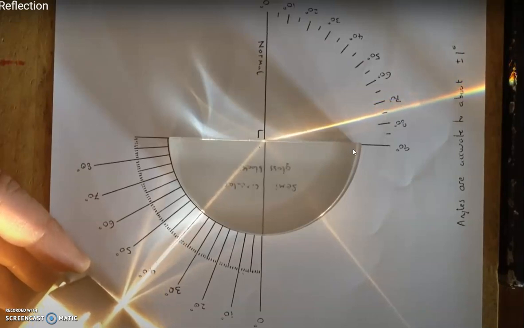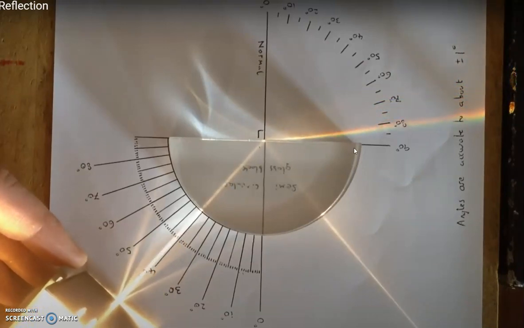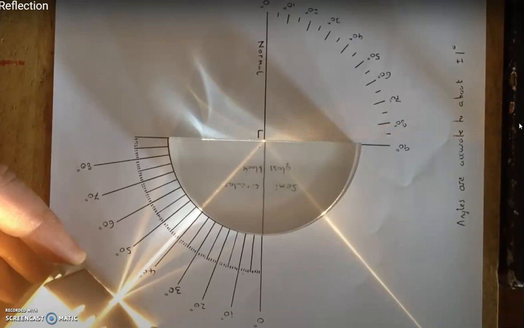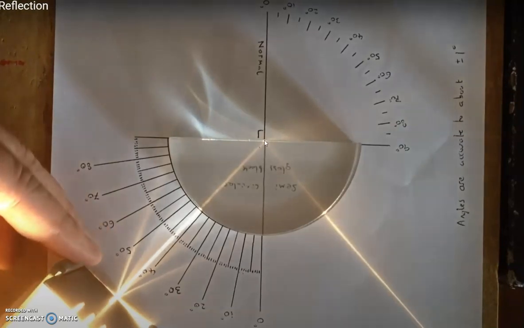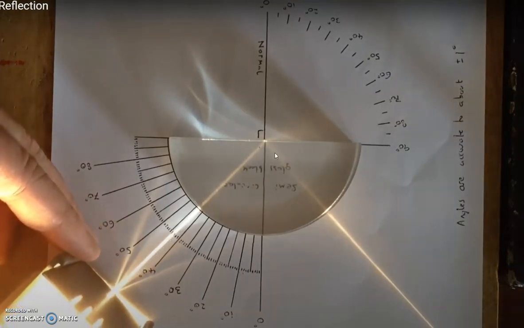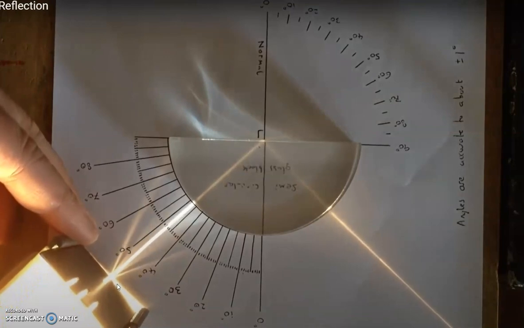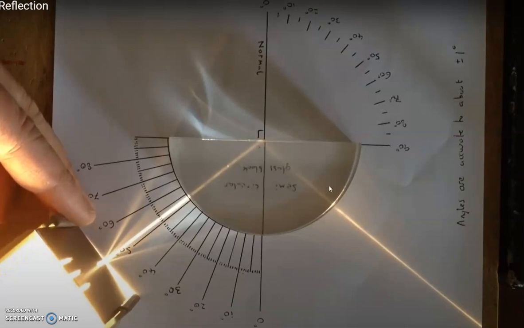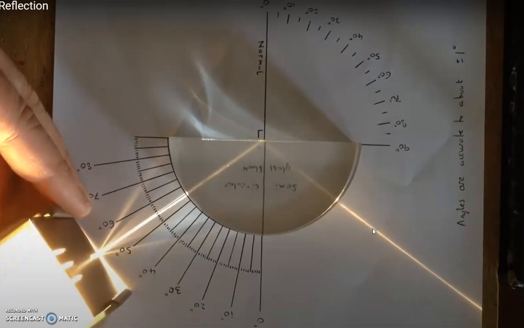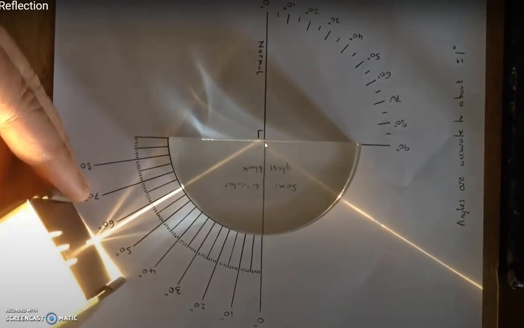Let's see. The refracted ray has completely disappeared. In fact, right along here, the refracted ray has become just the reflected ray. You saw that reflected ray get brighter and brighter. And now as I continue to make that angle bigger and bigger, all we have is the reflected ray. And so this is what we call total internal reflection.